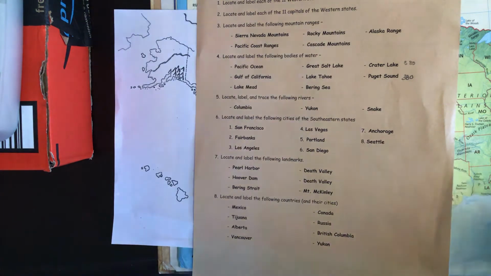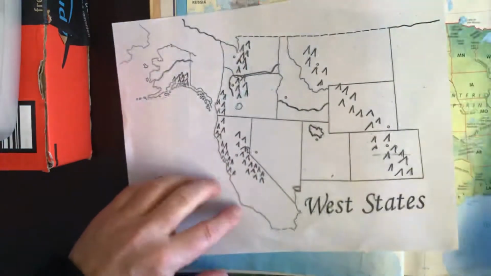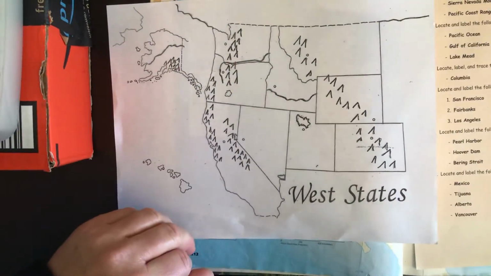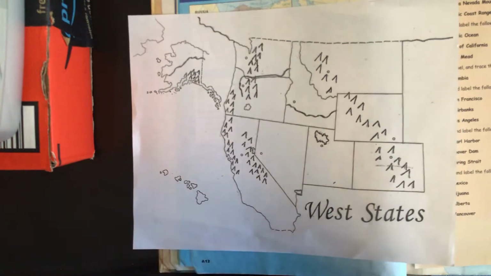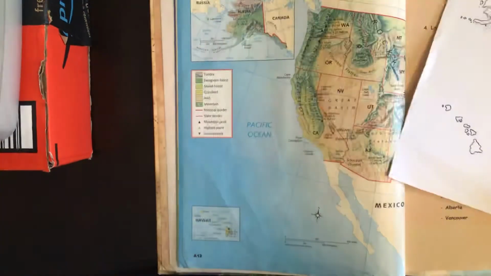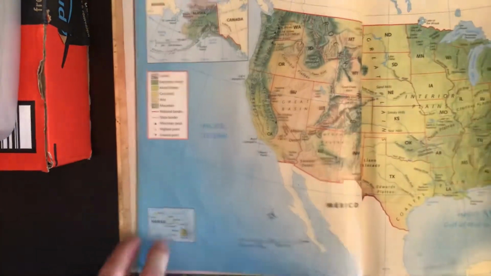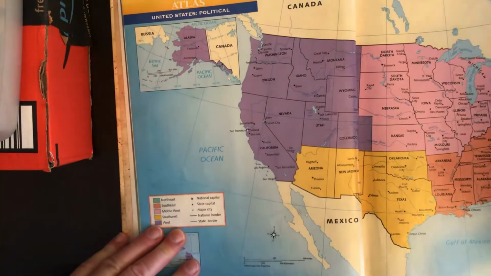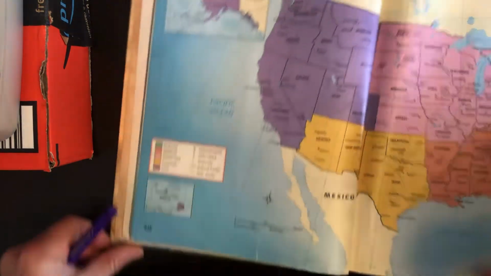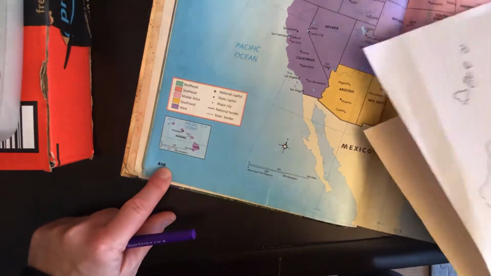All right, so we studied the Southwest states. There were only 4 of them right before Christmas. So today we are going to work on our West states map. What I need you to do is open up to page A. Actually, let's do A10 because we're going to do the states and the capitals first. So page A10.